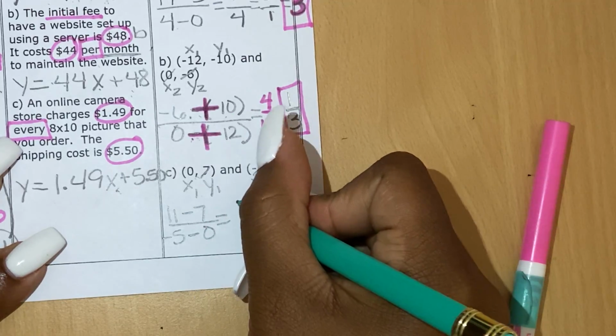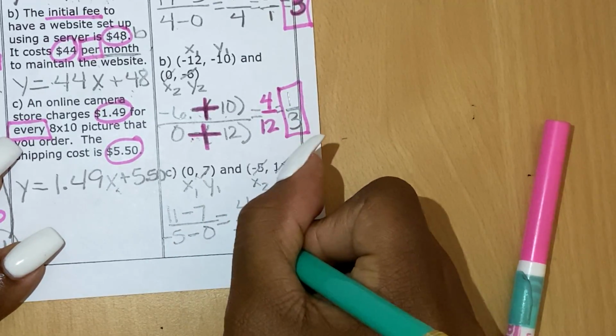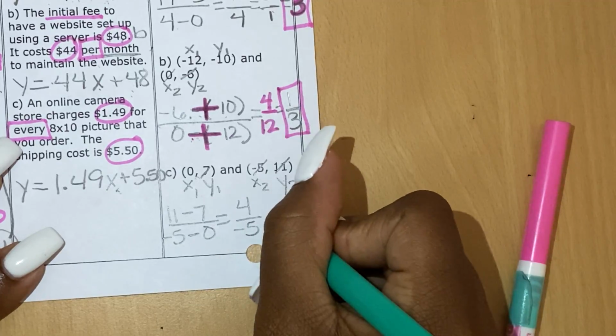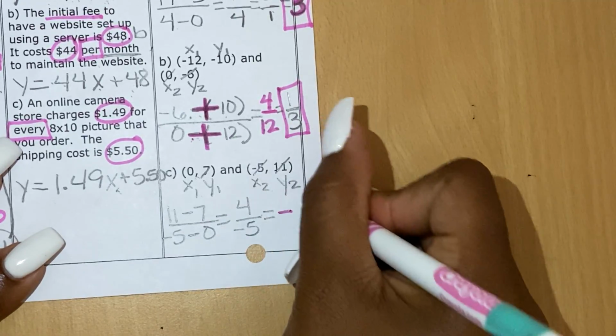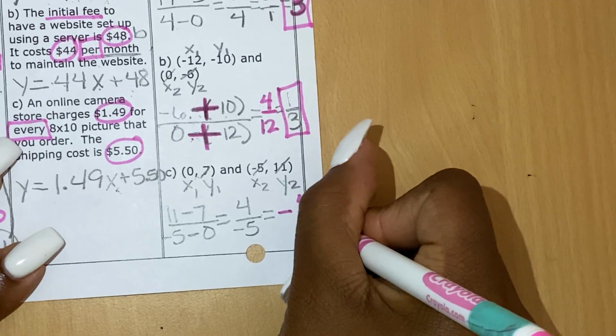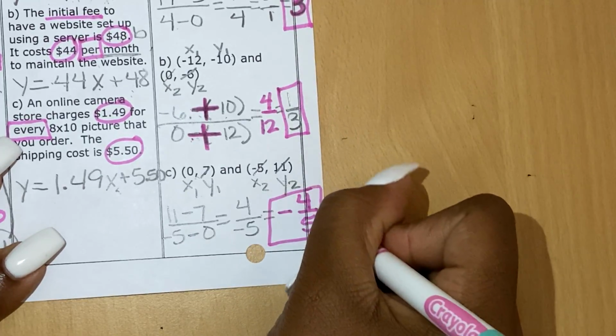11 minus 7 is 4. Negative 5 minus 0 is negative 5. Pull the negative out front. Our slope for this line is negative 4/5. And we are finished.